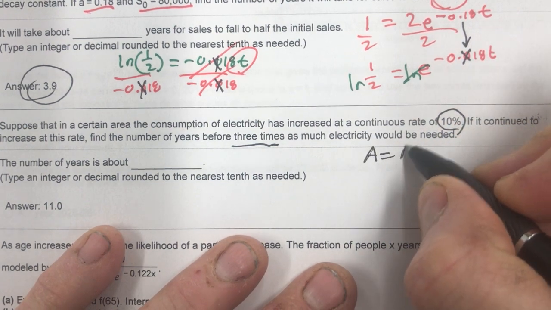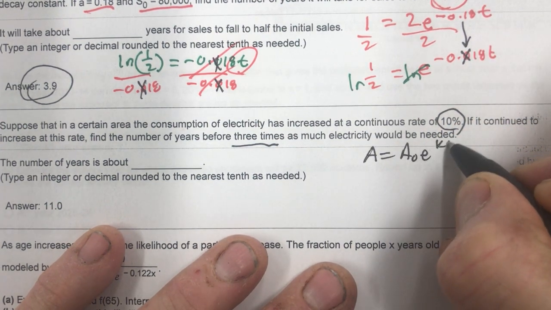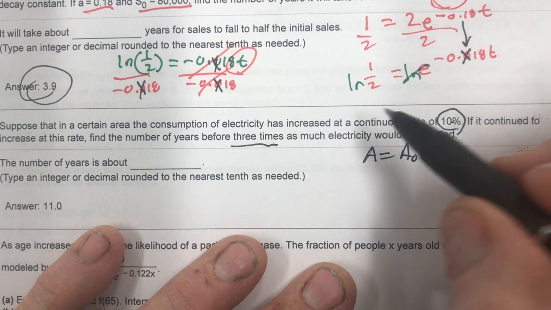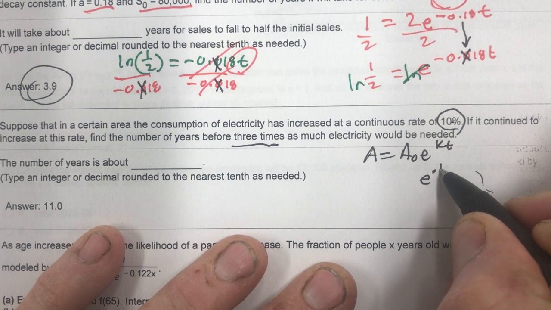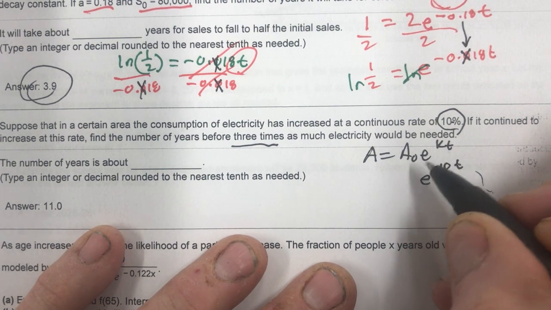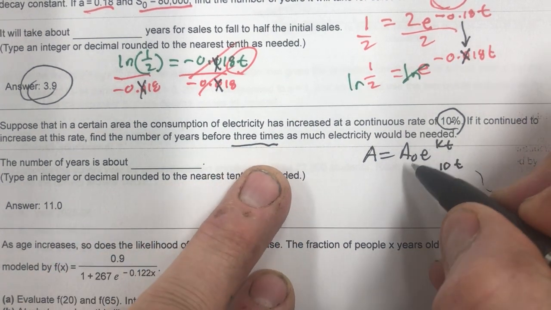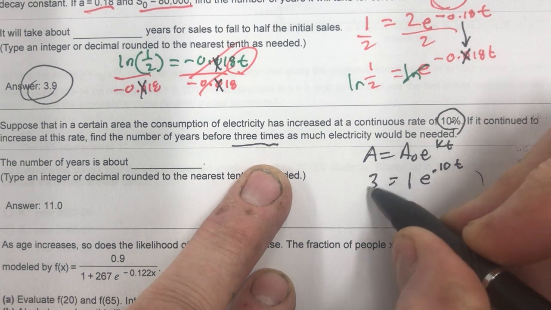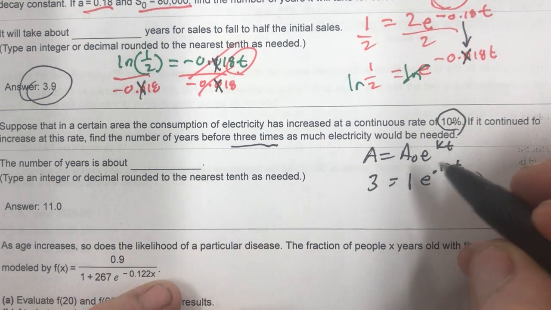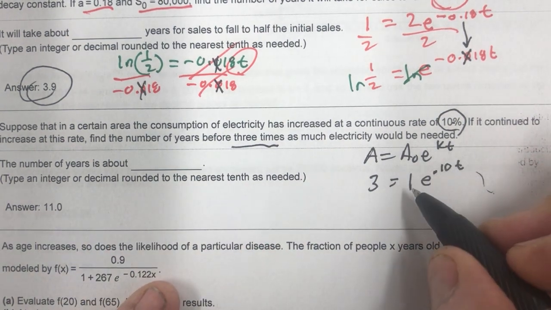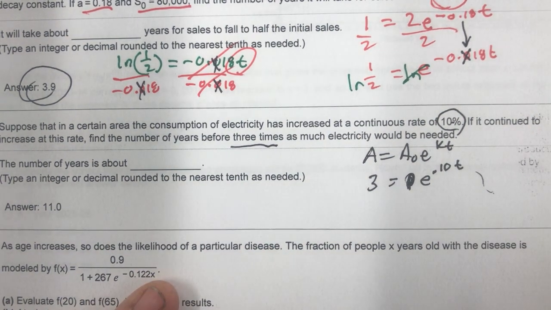A equals A sub 0 e to the kt. This is 10%. It's increased, so that's positive. And then we want 3 times as much. So if this is 1, this would be 3 over here. If it started at 1, it would be 3 higher. So you have to have the 1 there.